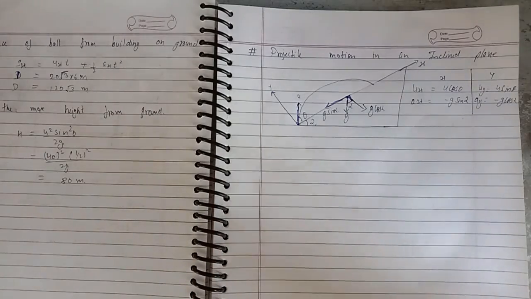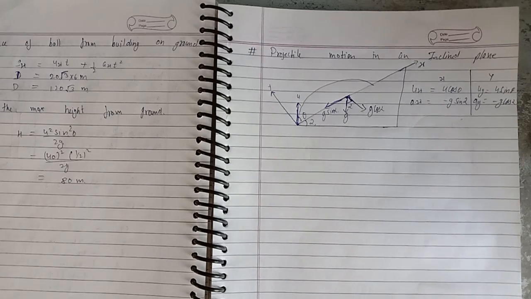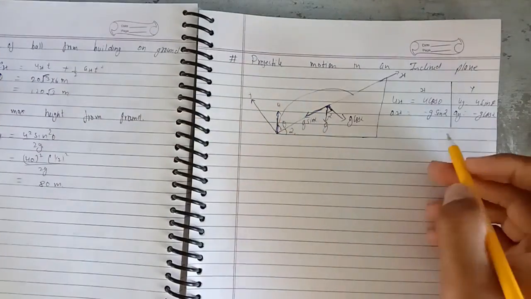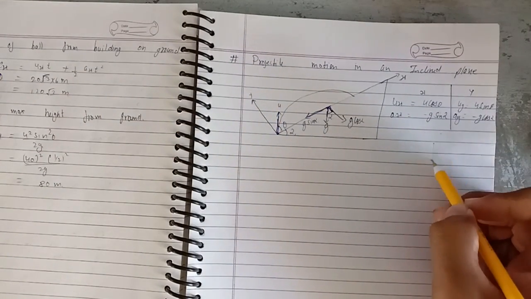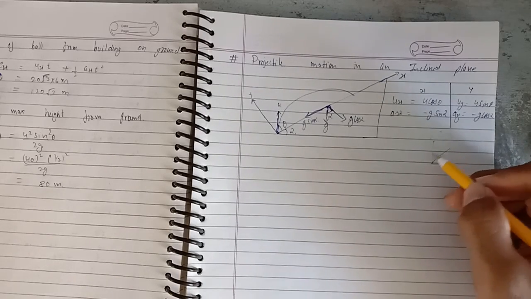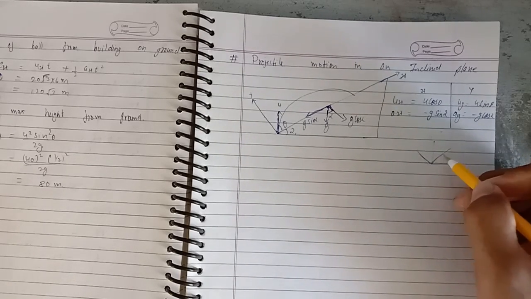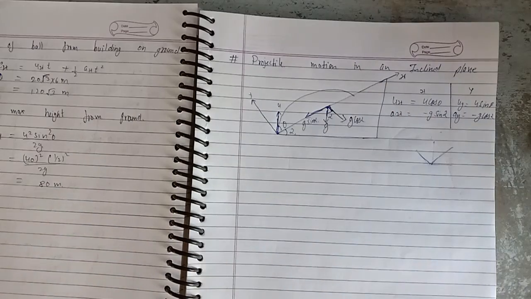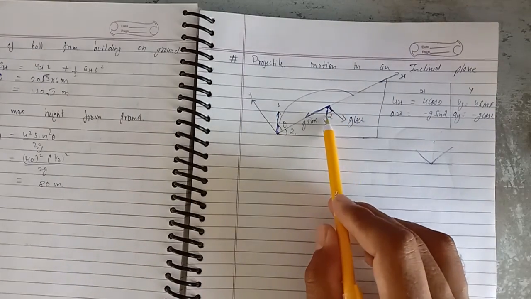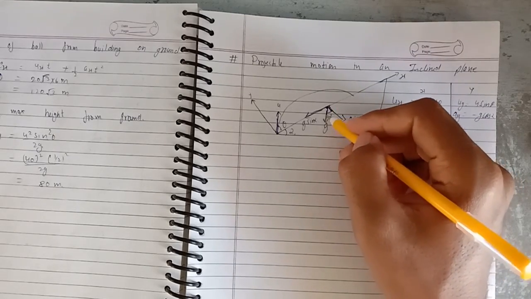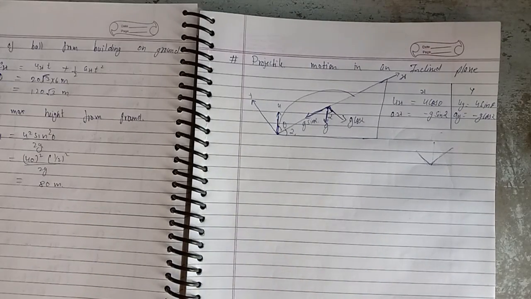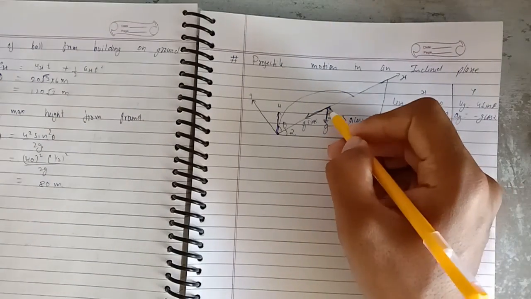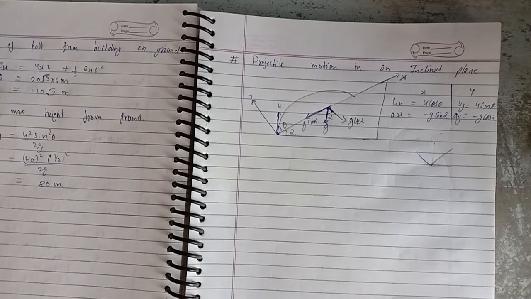Now this is the second type of projectile motion, inclined plane projectile motion. Here the difference is that we have to rotate the x-axis. Previously it was like this, and now we rotate it like this. The other difference is the gravitational force acting on the particle, whose direction changes in this projectile motion. The gravitational force is downward, so we have to take its components, one along the x-axis and one along the y-axis.